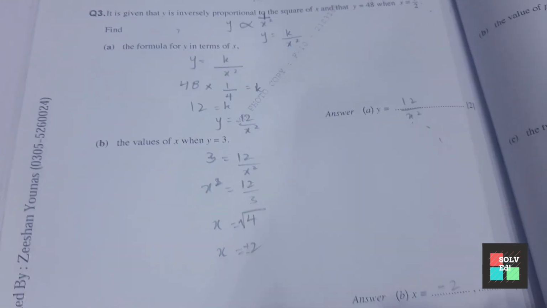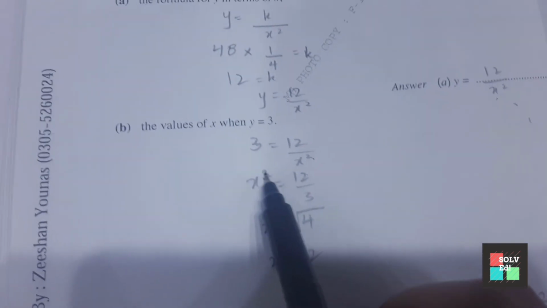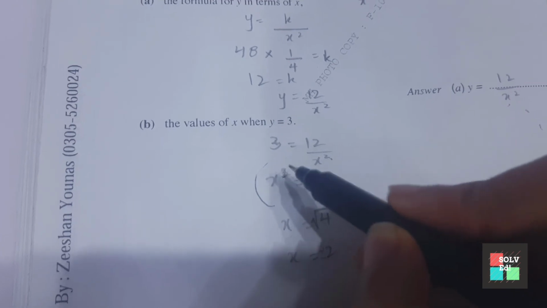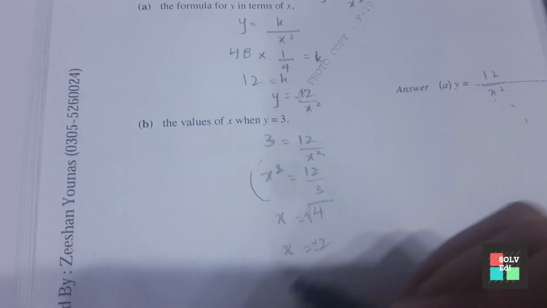Okay, this one has the answer plus and minus 2. Why? Because once we substitute 3 equals 12 over x squared, and they're asking us to find x, we actually have to remove the square. So by taking a square root on both sides, we can find out x equals plus minus 2. So that is the answer.